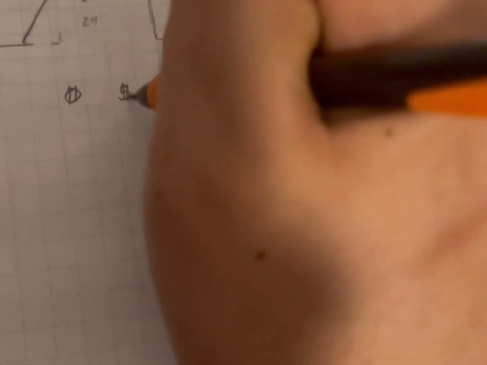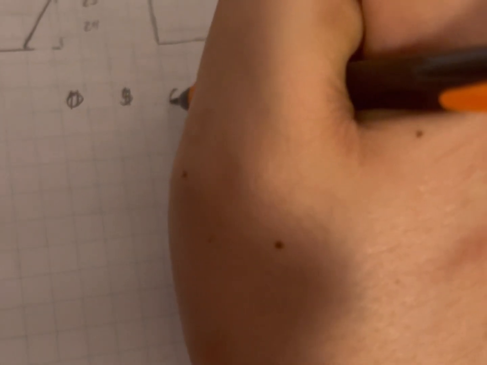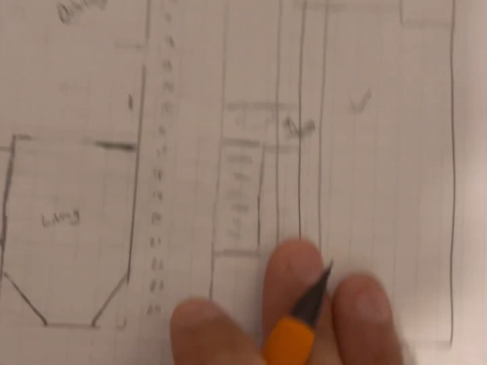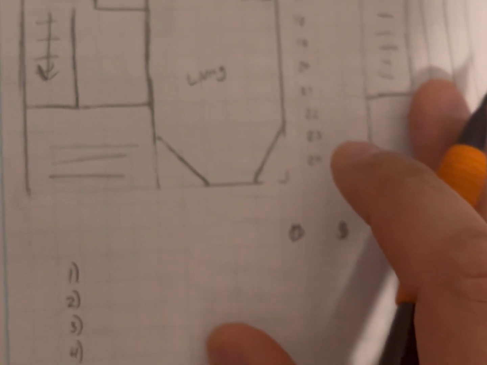All right, so look, the only symbols that you really gotta worry about are your outlet, your light switch, and your light. Because technically that's all you're ever gonna have inside a building, right? Okay, I'm gonna try to stabilize this.